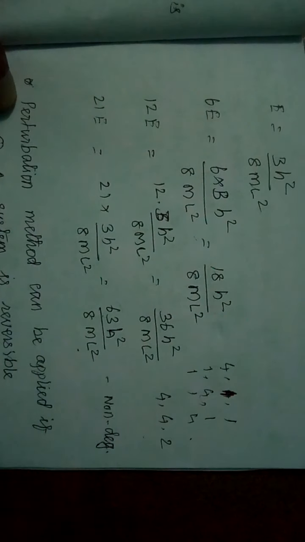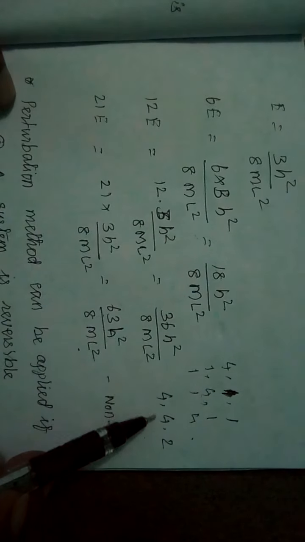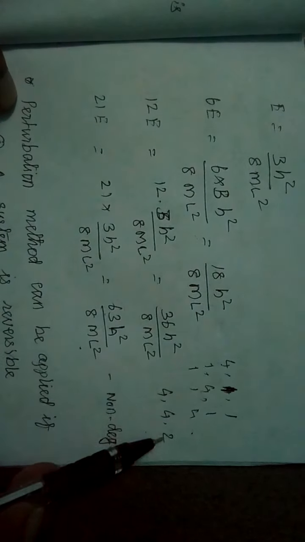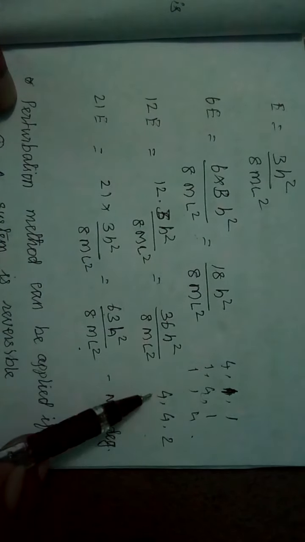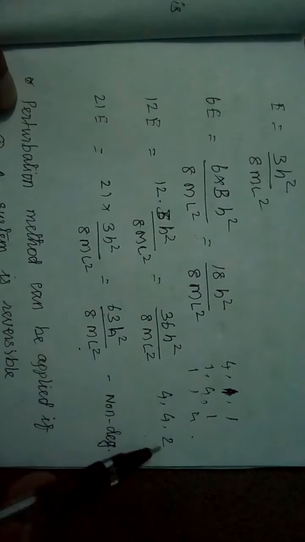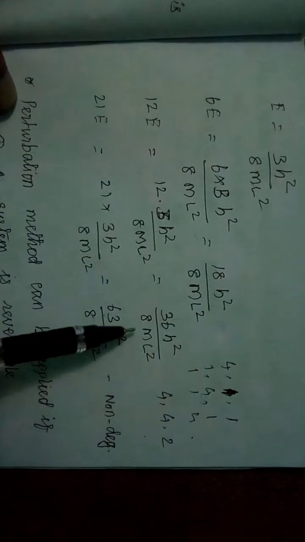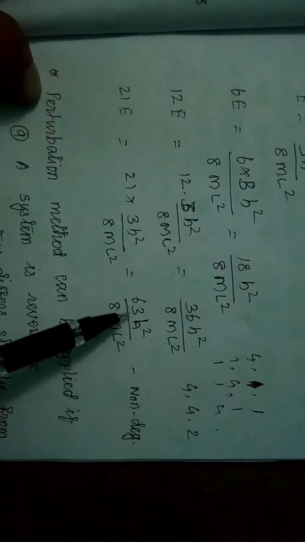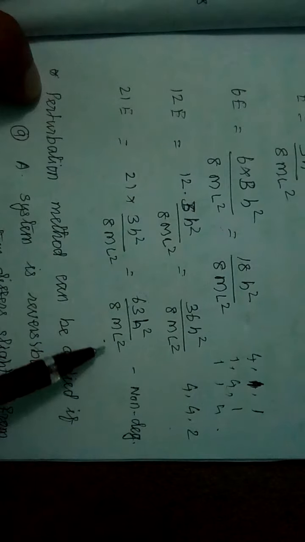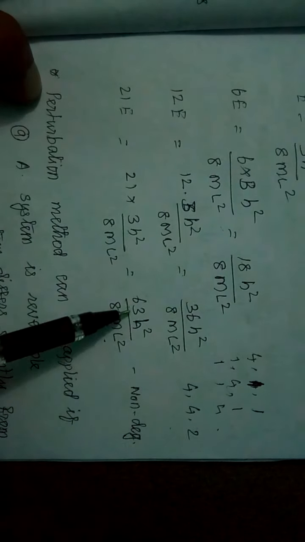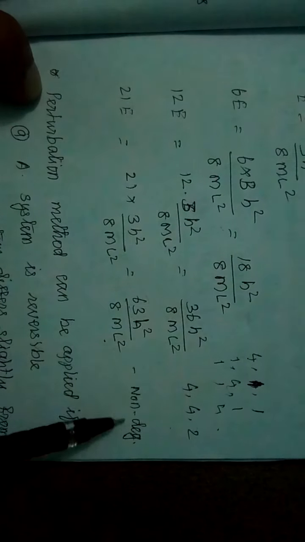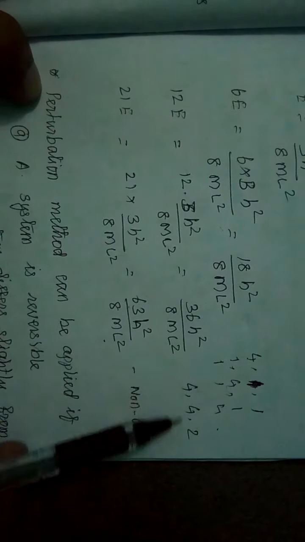Likewise, when you calculate for 12E in a three-dimensional box, for 36h²/8mL², we get the value only for 4, 2, 2. When you put this in 3 different ways, it comes as 4, 2, 2; 2, 4, 2; and 2, 2, 4. 3 values will come, so 12E is also triply degenerate. Likewise, for 21E the value becomes 63h²/8mL², but you can't get 63h²/8mL² from any of the combinations. So this value is not possible. So it is non-degenerate. This is triply degenerate and this is also triply degenerate.